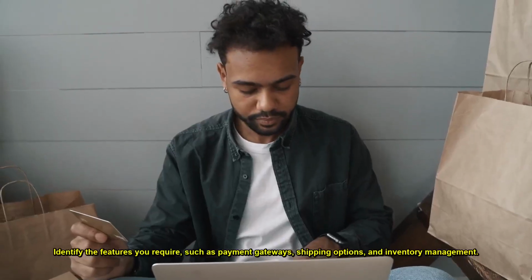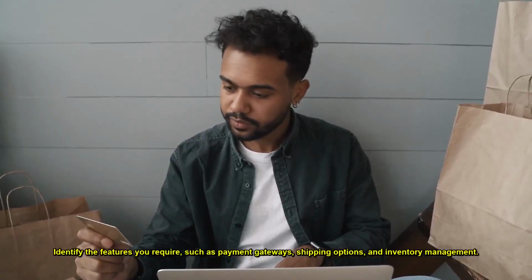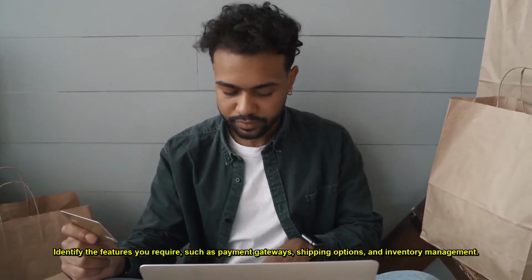Quick tutorial, step by step, clearly. To save on e-commerce solutions with Shopify, start by assessing your business needs. Identify the features you require, such as payment gateways, shipping options, and inventory management.